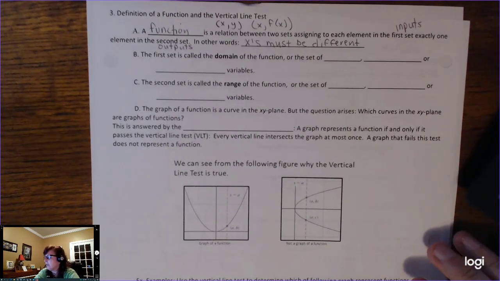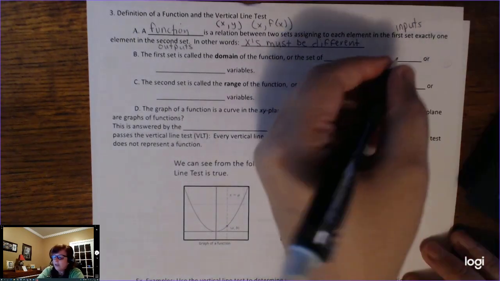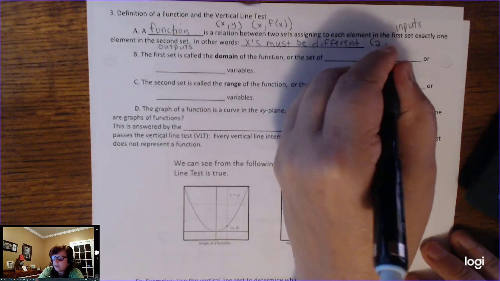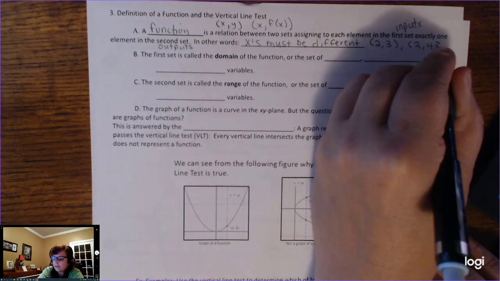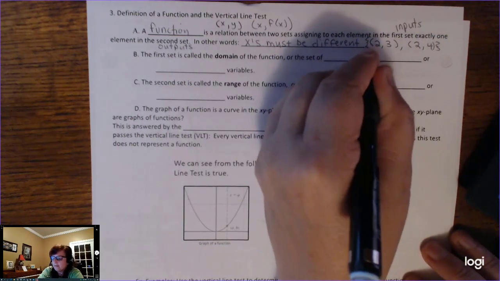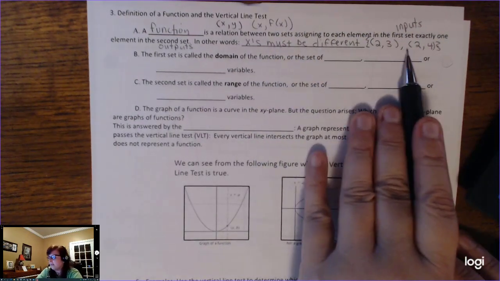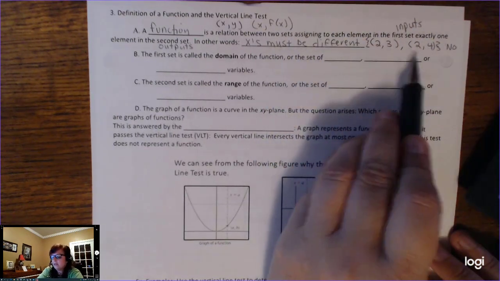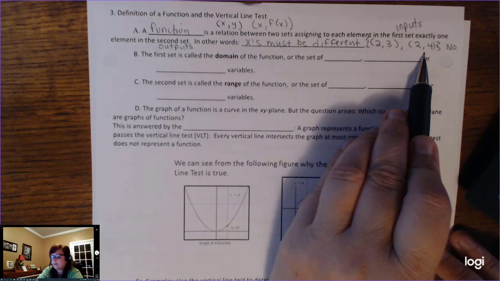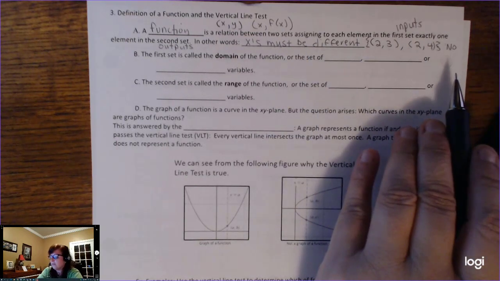Sorry about that blurriness. Okay, so that means that if I had the point 2, 3 and the point 2, 4, and this was a relation, that's not a function. No, because that x coordinate 2 is paired with both 3 and 4, so that's not a function. The x's must be different.